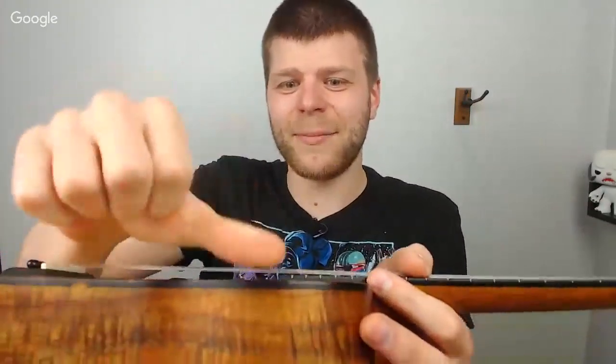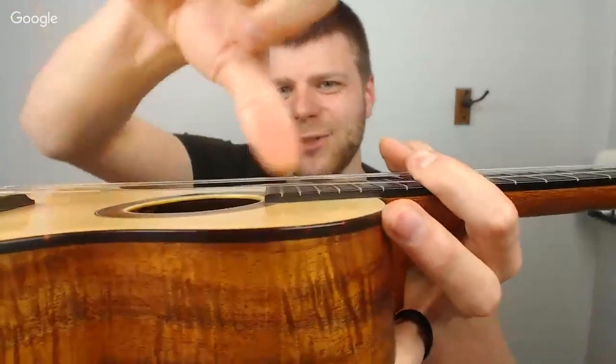Real quick question there by Ricky was perpendicular skin versus parallel skin. Yep, so just with the perpendicularness of the finger to the actual string itself.